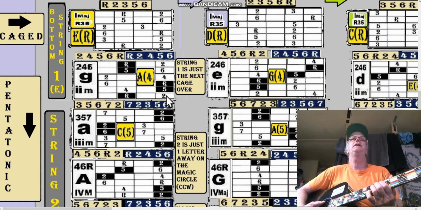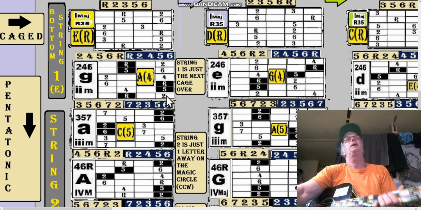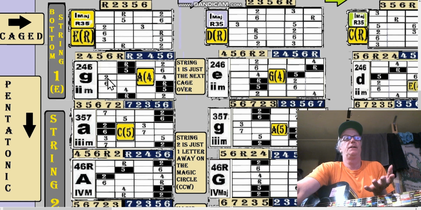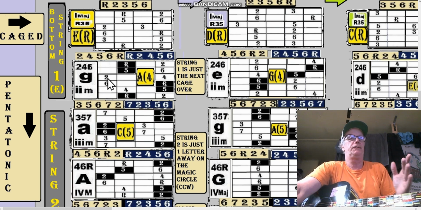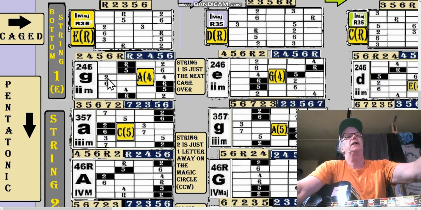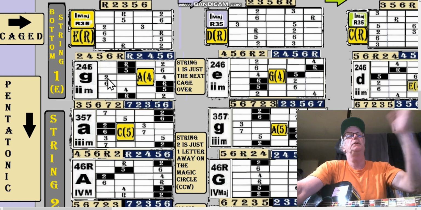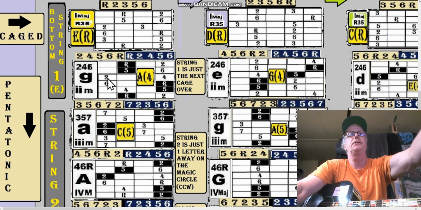Notice we stayed in a pentatonic scale there. A pentatonic scale is usually defined as root 2, 3, 5, 6. But a pentatonic scale can be something different than that, okay? Now, if I use C, I'm going to get in trouble because C minor can be looked at as the third. It is the 6 of B flat.